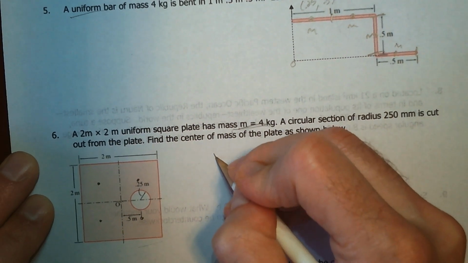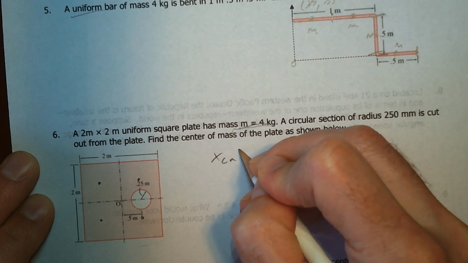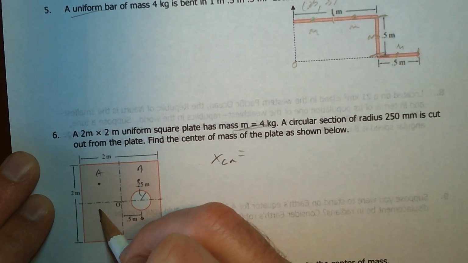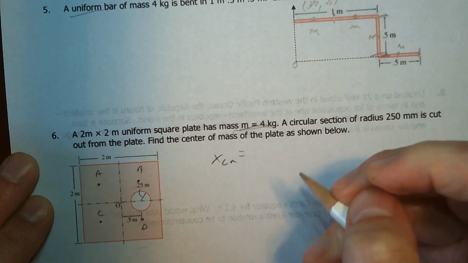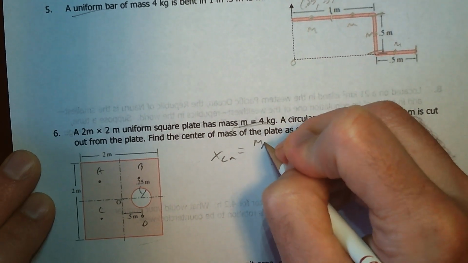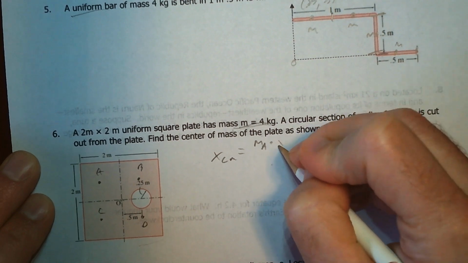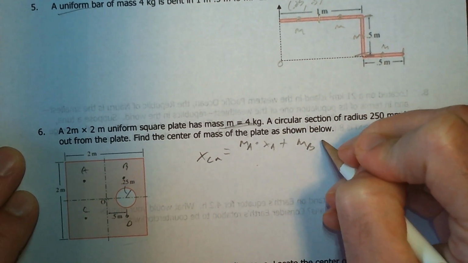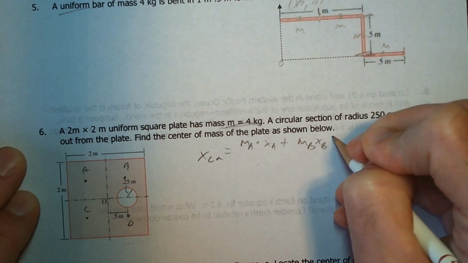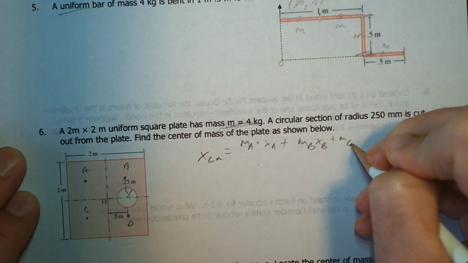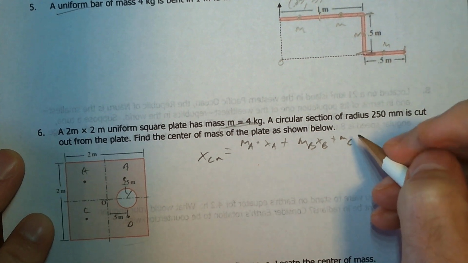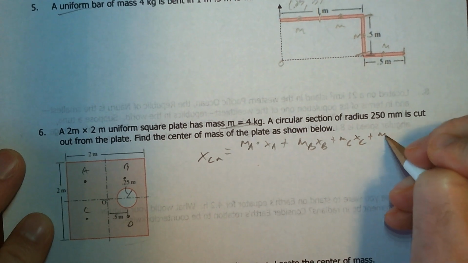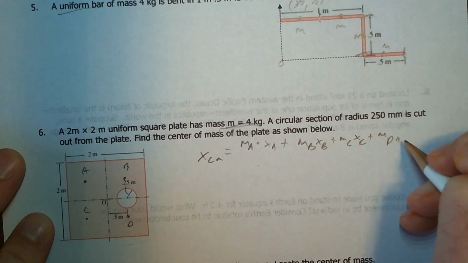If I wanted to figure out the x center of mass, let's call these A, B, C, and D. It would be the mass of A times its x position, plus the mass of B times its x position, plus the mass of C times its x position, plus the mass of D times its x position.